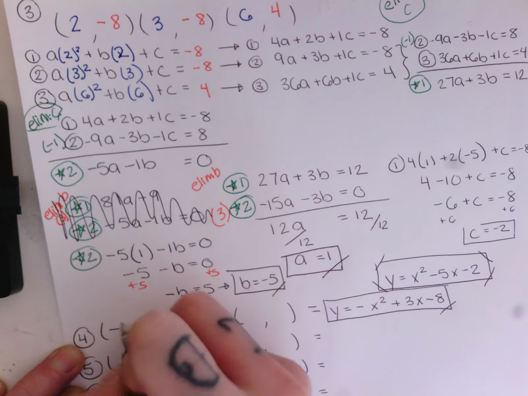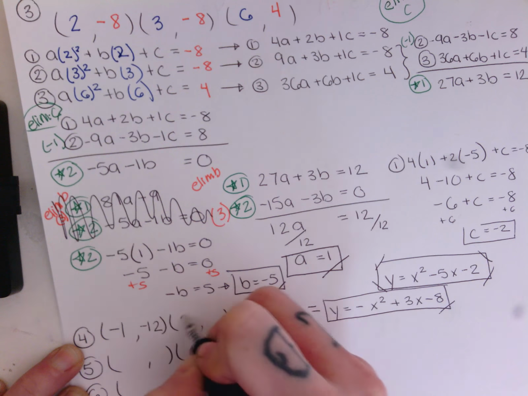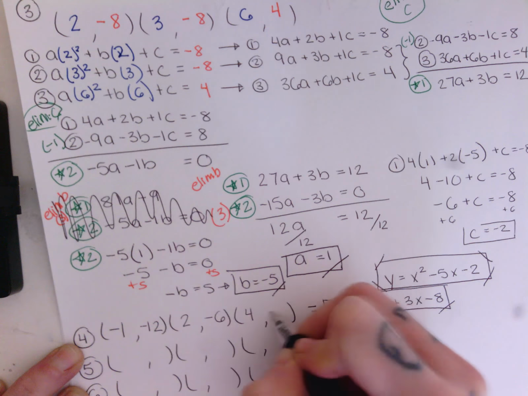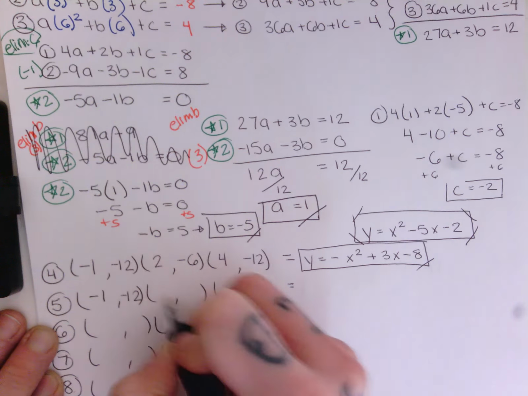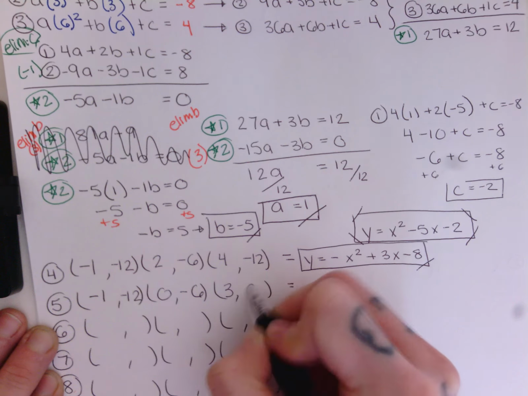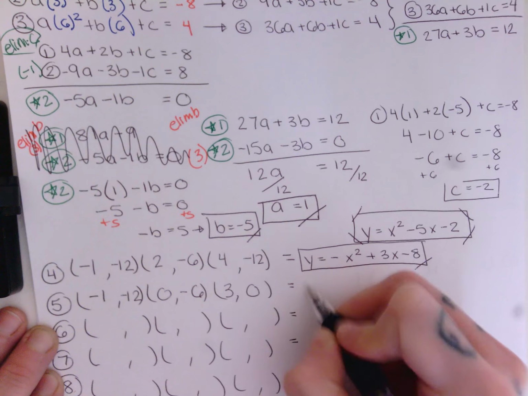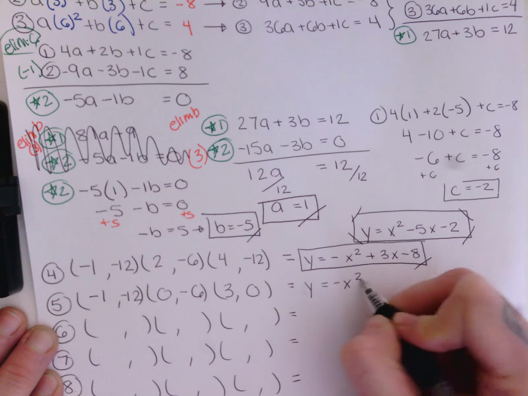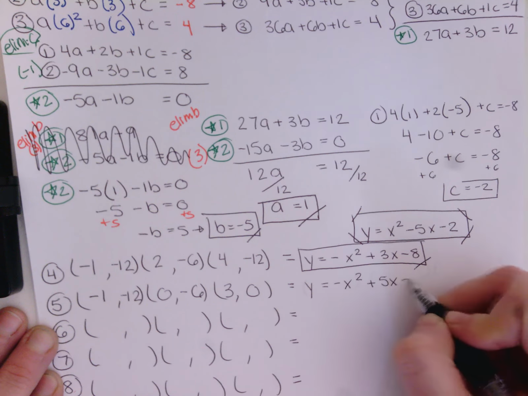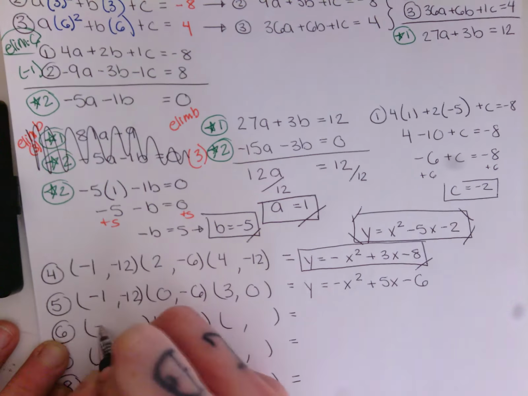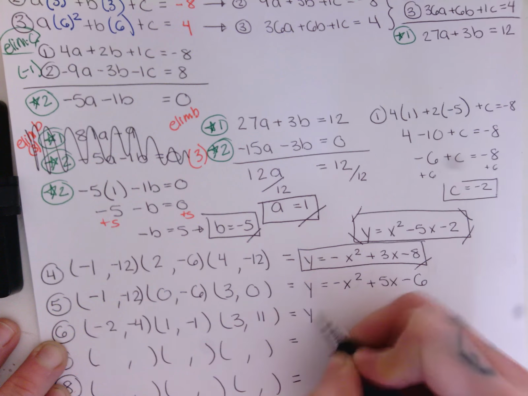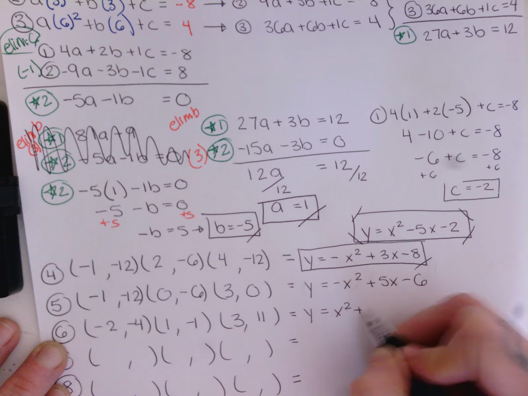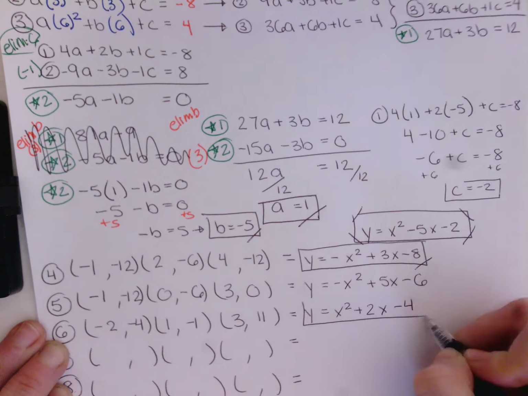And that's using negative 1, negative 12, 2, negative 6, 4, negative 12. For number 5, using negative 1, negative 12, 0, negative 6, 3, and 0, you should get y equals negative x squared plus 5x minus 6. Number 6, using these coordinates, you should get y equals x squared plus 2x minus 4.